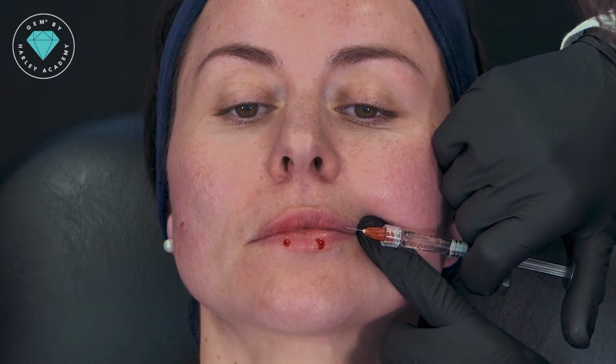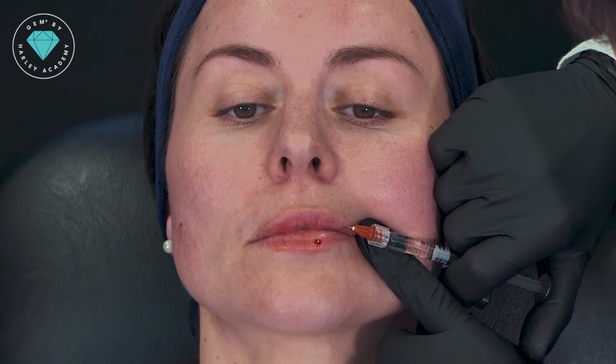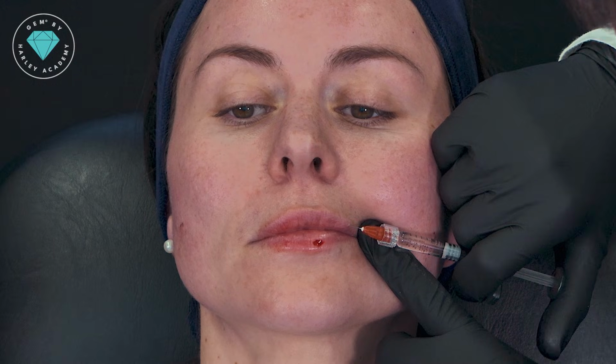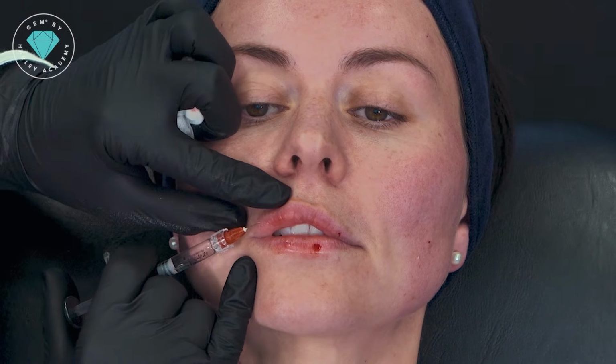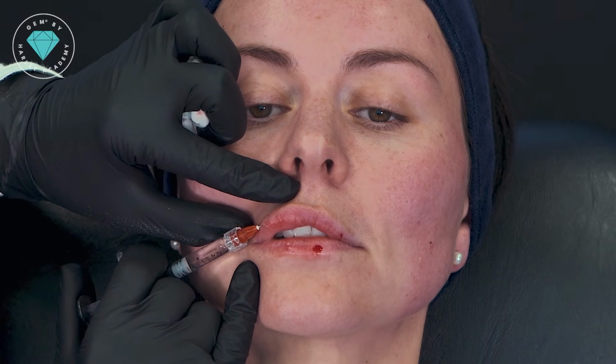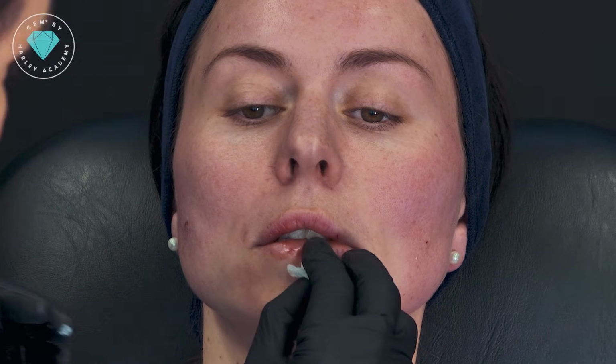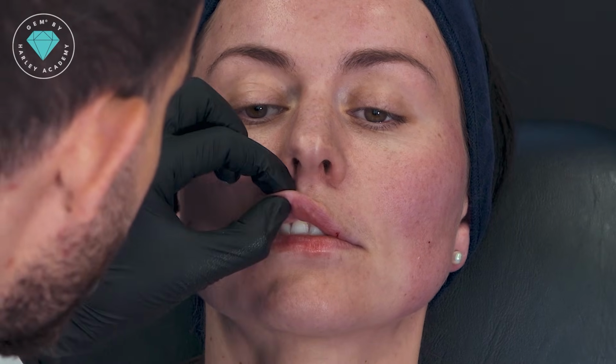And I'm just going to enhance these slightly laterally. Remember, in a feminine lip, it lives between the width of the nose, so we don't want to create too much volume laterally in the lip. Okay.